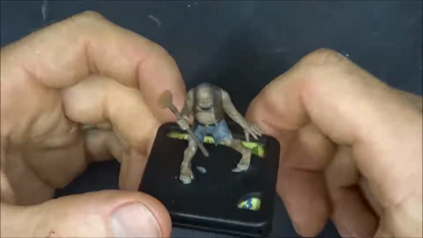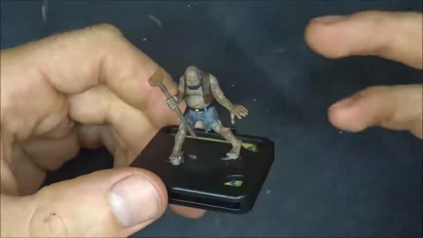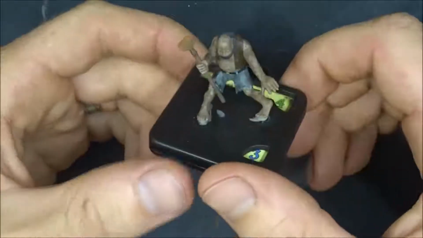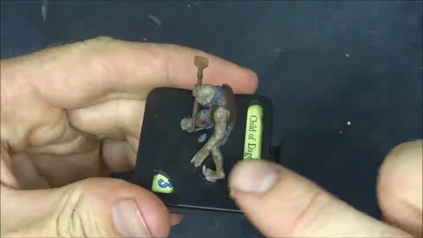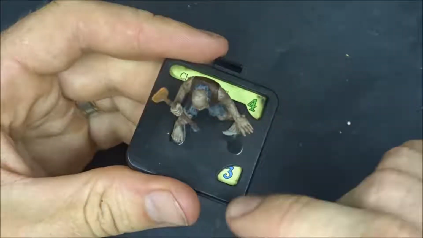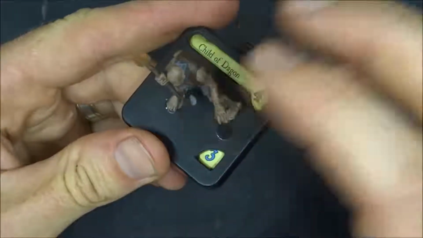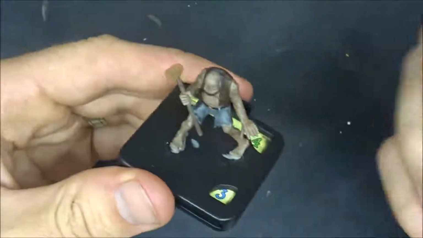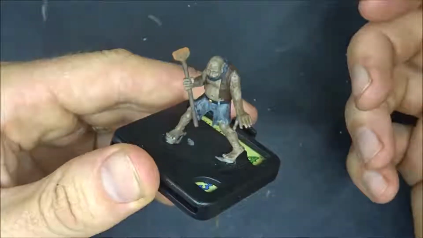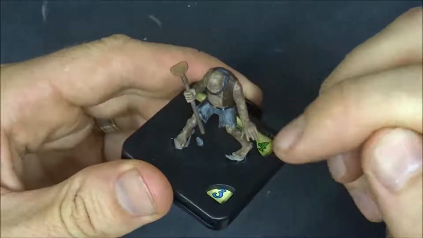Right, so the next step with this guy is to start bringing up some highlights. What I'm going to do with the skin, because it's textured, is dry brush the original skin tone that I had back on. That'll catch the raised sections and bring them back up to that grey tone that I had, but obviously in the recesses it will leave this deeper tone.